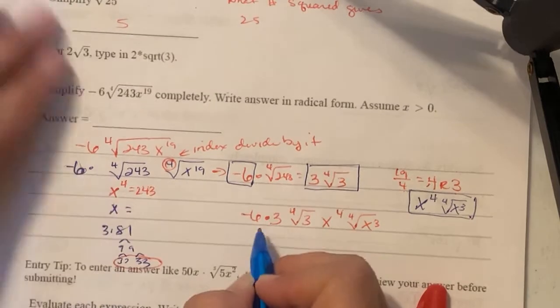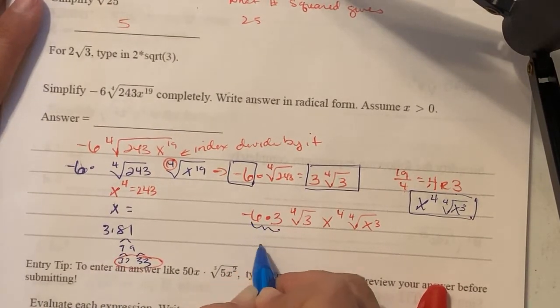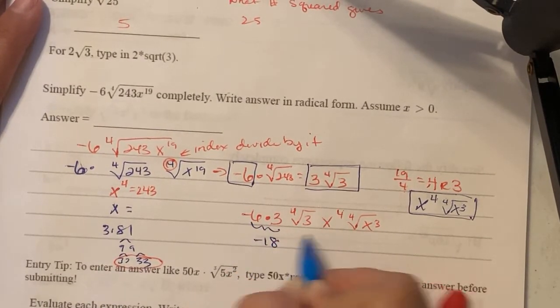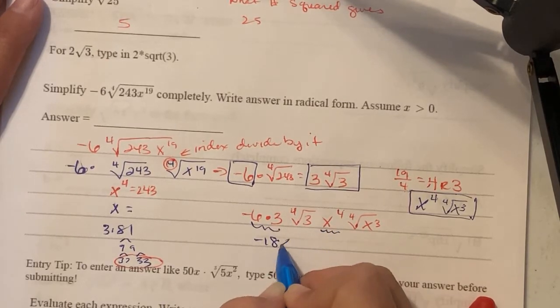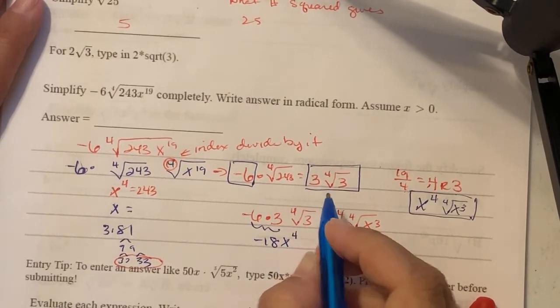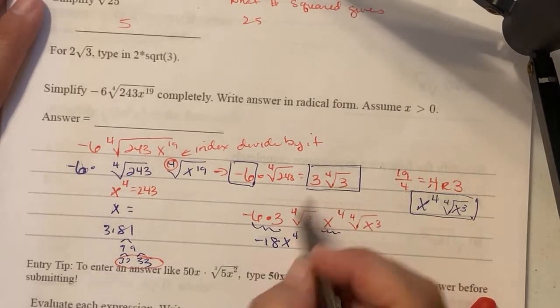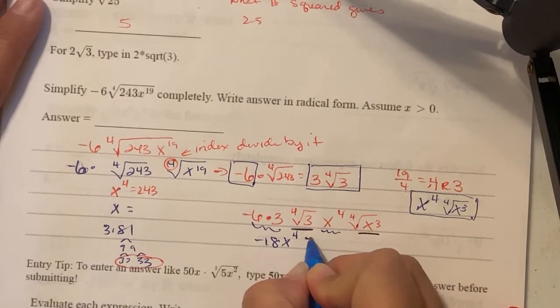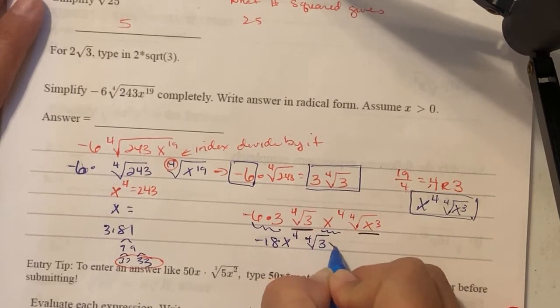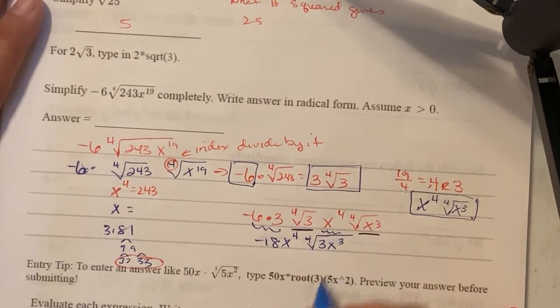Regroup. We can multiply these two numbers right here, giving us -18. Since this happens to be outside, which we consider a whole piece, it's going to join the 18. The part that is left in the bucket, or your root, goes together. So you have a 4th root of 3x to the 3.